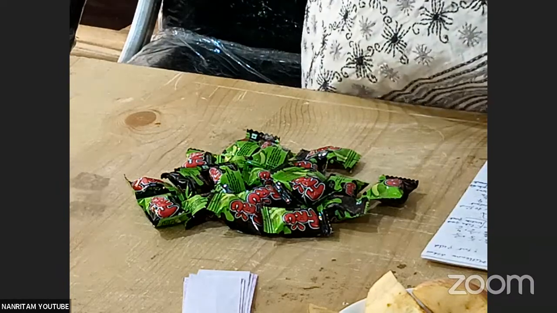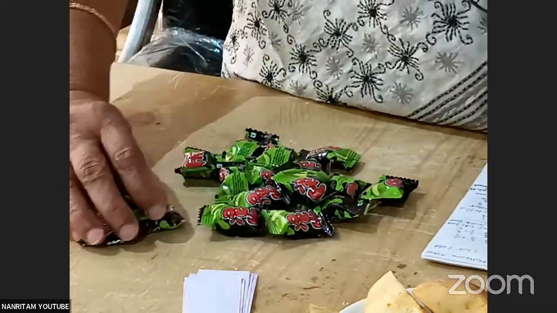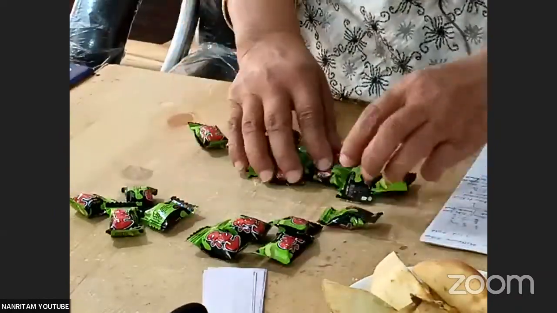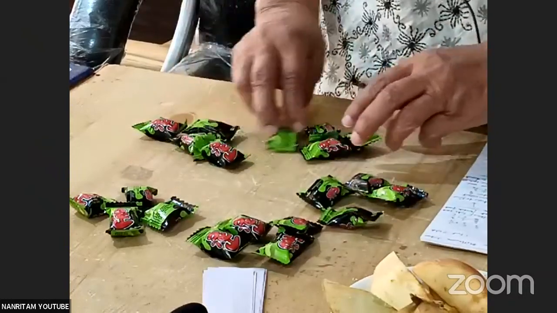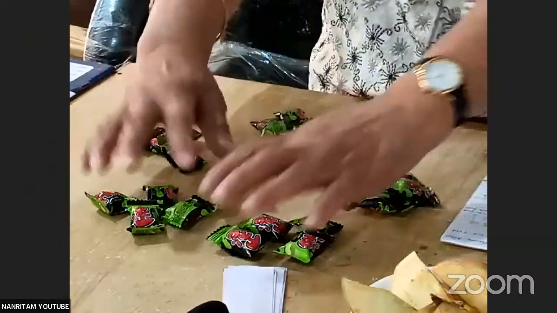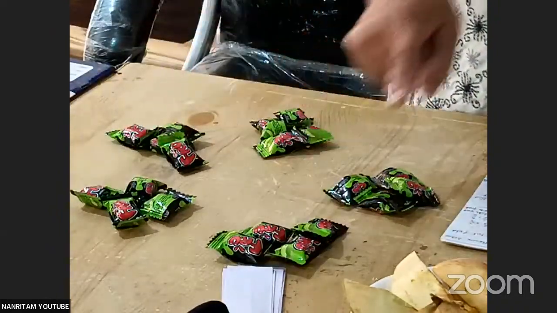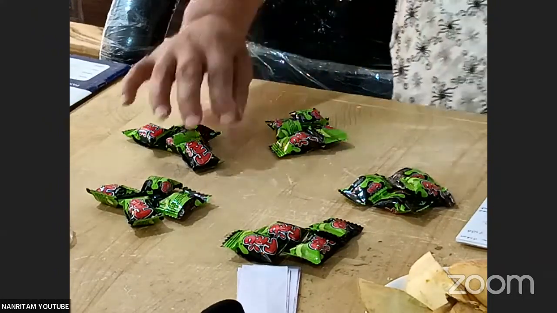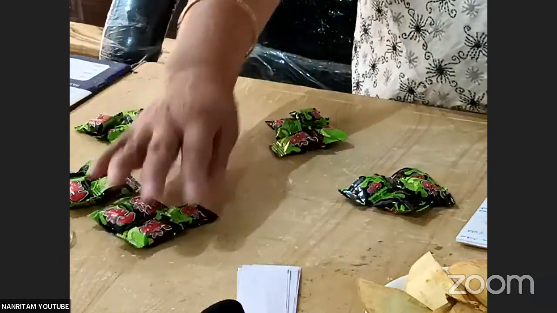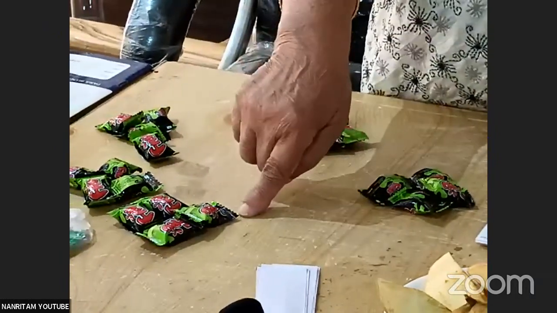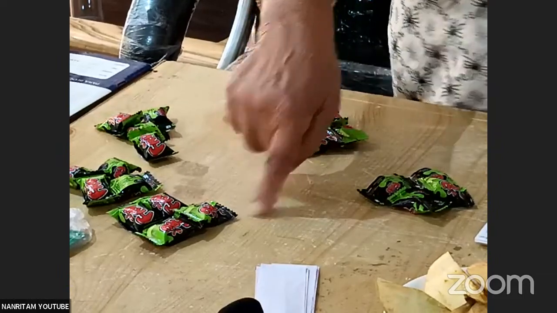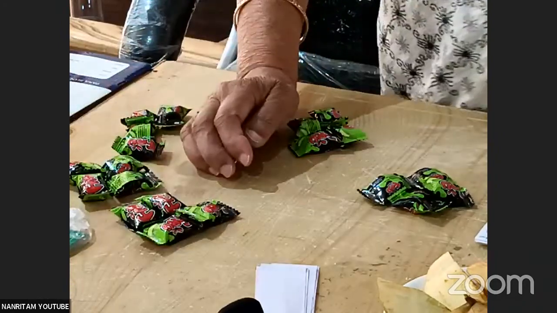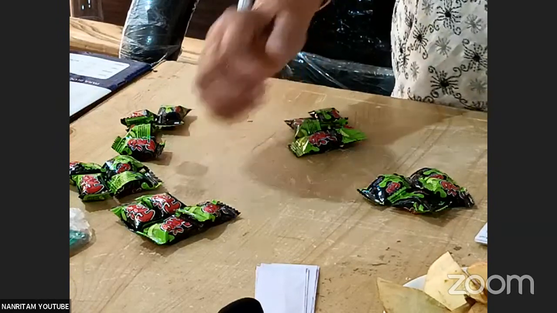Divide 20 into 5 equal portions. In each portion, there are 4. Out of this we want 3 portions. So 1, 2, and 3 portions means 4 plus 4 is 8 plus 4 is 12. So 3/5 of 20 is 12. That is how it is done.